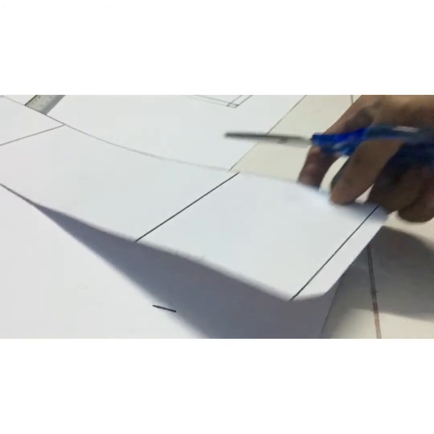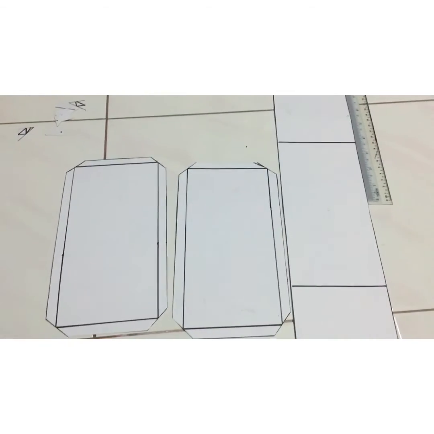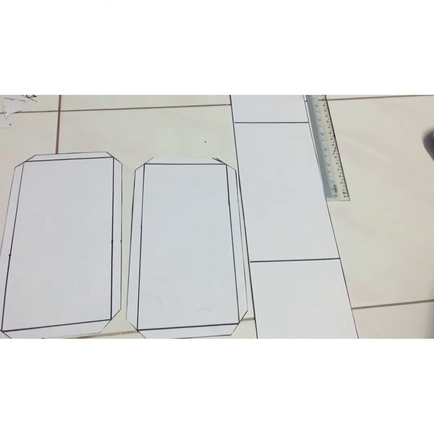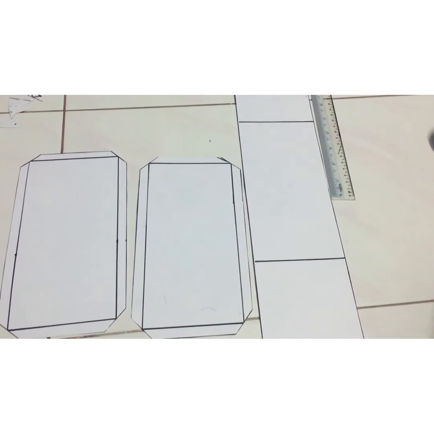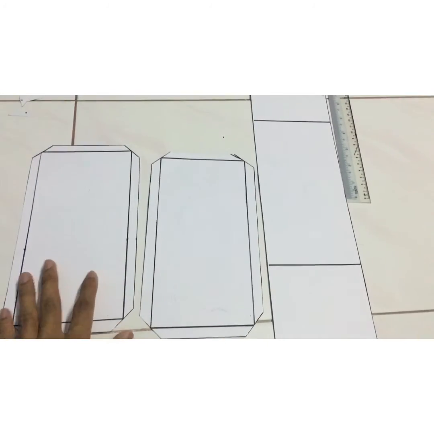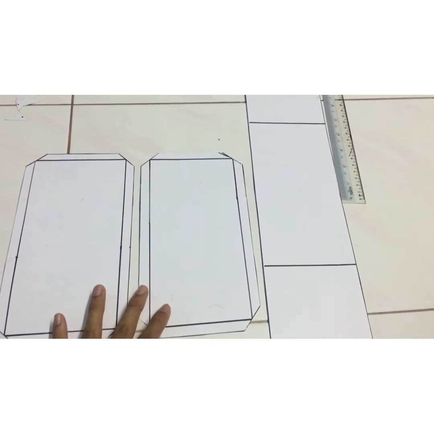So this is for part 1. Now I've finished making, from a big piece of sheet metal, or in this video I use paper, 3 parts of sheet metal.